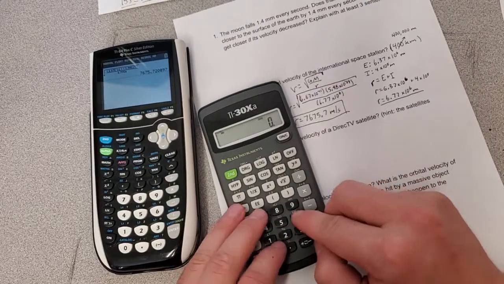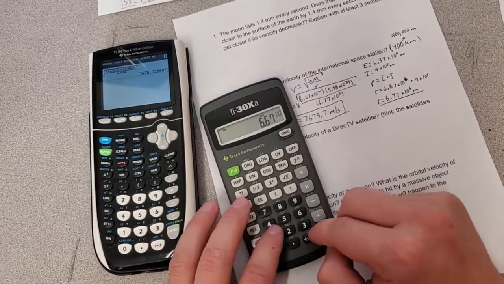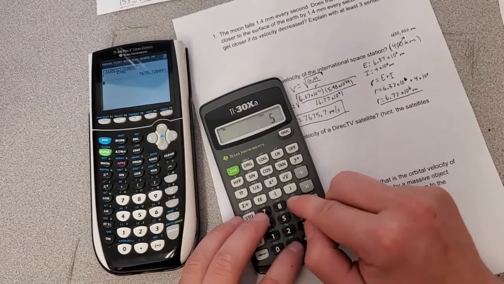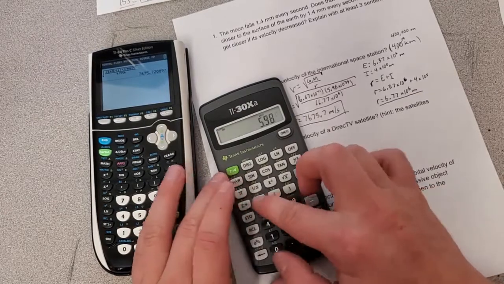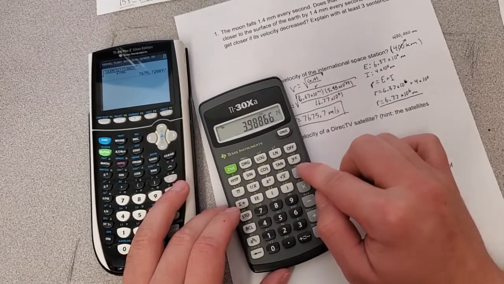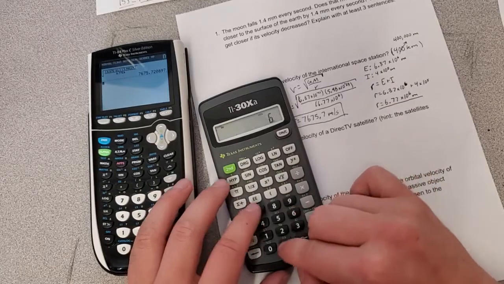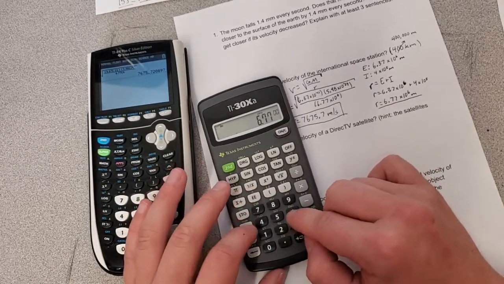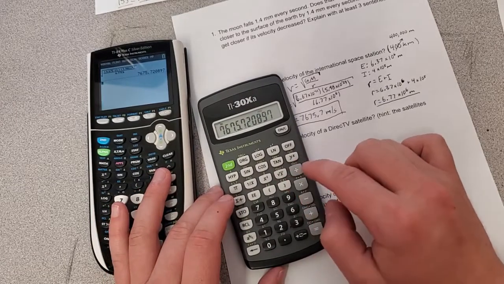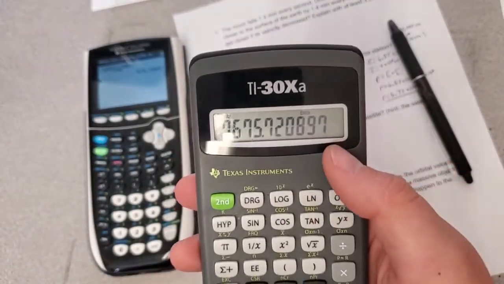All right, so I'm going to press 6.67 e negative 11. I'm going to hit enter. I'm going to multiply that by 5.98 e 24. I'm going to hit enter. I'm going to hit enter one more time just to make sure everything's okay. I'm going to divide that by 6.77 EE 6. I'll hit enter, and then when this comes up, I'll press square root, and that gives me the exact same answer. So that's how you do it on one of these calculators.